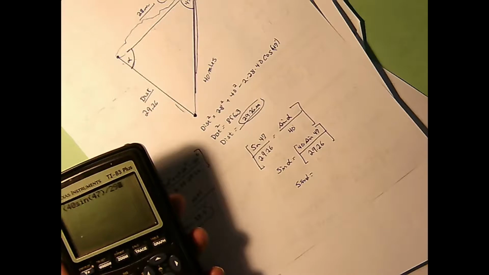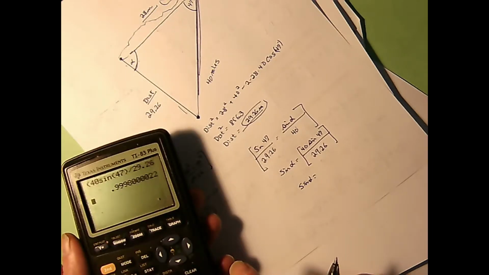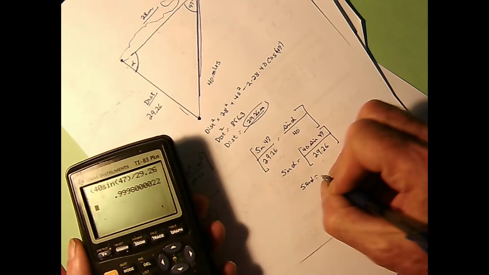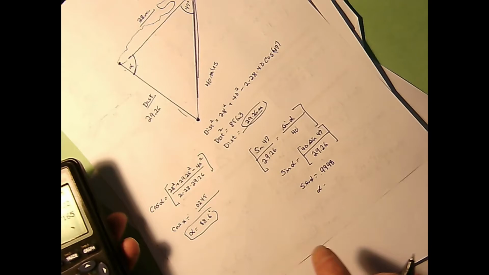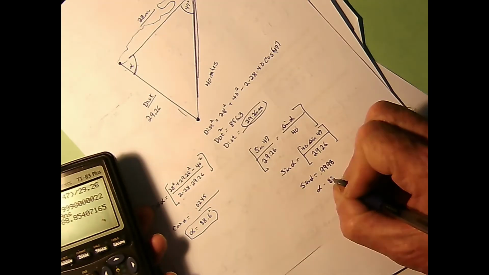I'll hit enter, and there I got this amount, but what am I going to do with that amount? It's 0.999 something. That's the sine of the angle, so I should arc sine that amount, shouldn't I? Sine of alpha was 0.9998. Let's arc sine that amount, second sine that amount. And there it is, being 88.85. A little bit off. We're off by 1/10 of a degree. 88.85. Oh, we're off by a little bit more than that, huh?